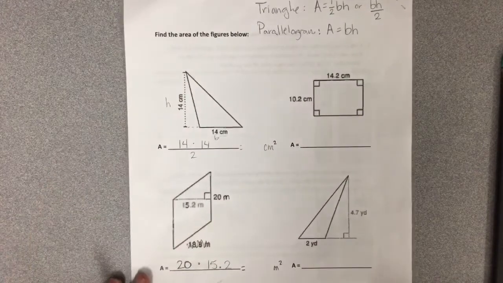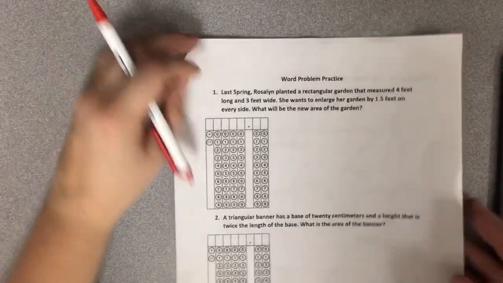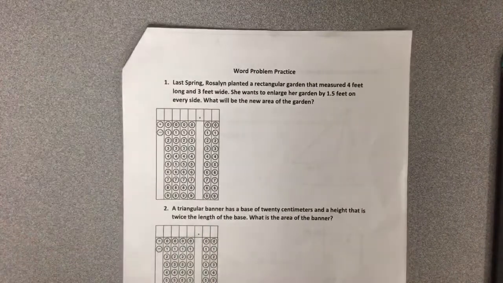For most of my classes, this was all you needed to do, but if you decided to go ahead and do the rest of the packet, or your class was asked to complete the packet in full, I wanted to go ahead and look at number 1 with you because it is a word problem and it can be confusing if we don't read it carefully.